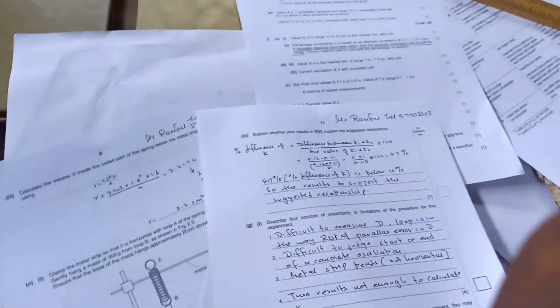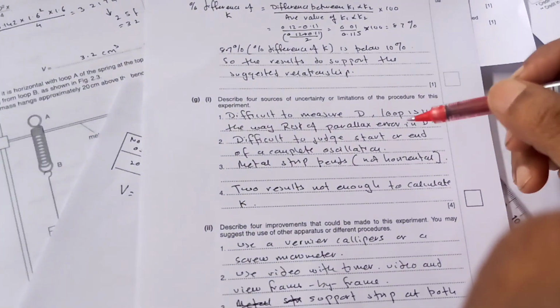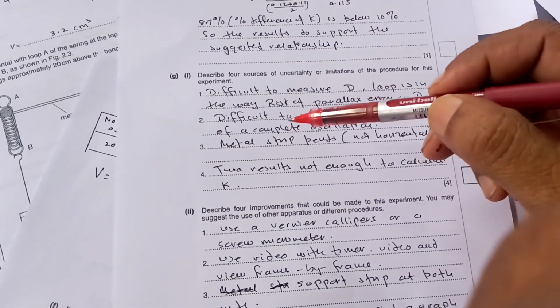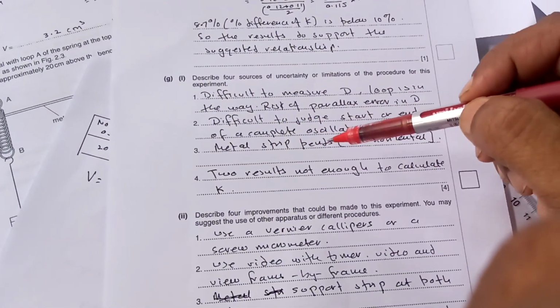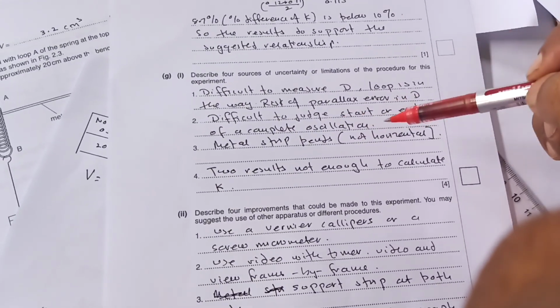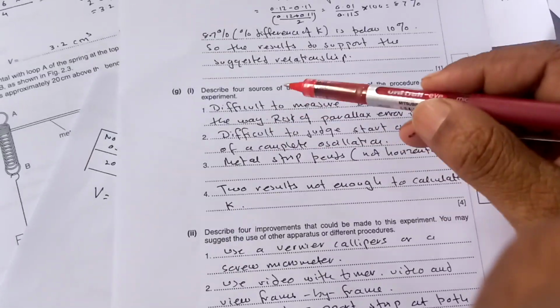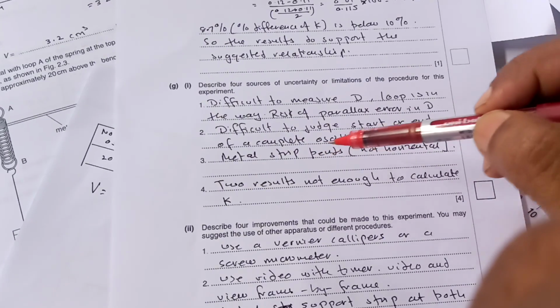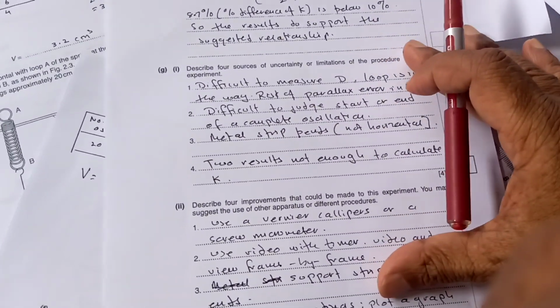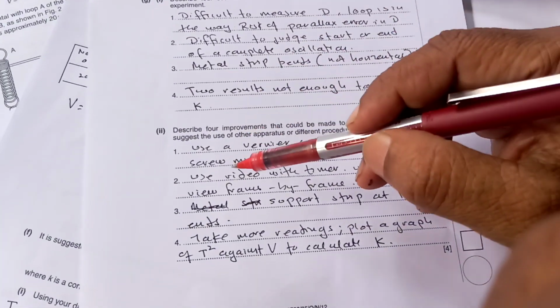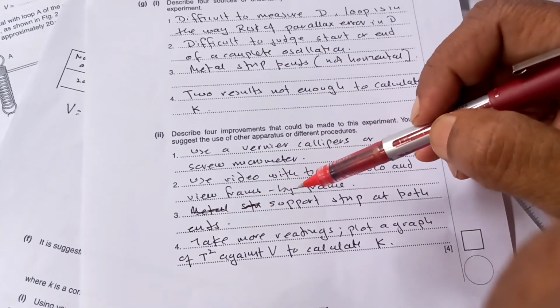Now, in my list of difficulty, I have written: metal strip bends, it is not horizontal. The third one, okay? Metal strip bends, not horizontal. So what will be my improvement?